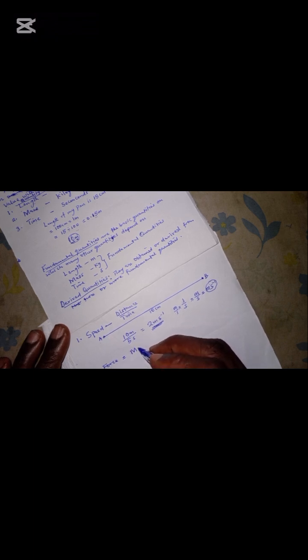Now we talk about the unit of force. Force is a derived quantity. Force is mass times acceleration.